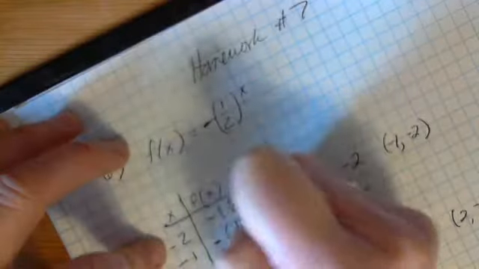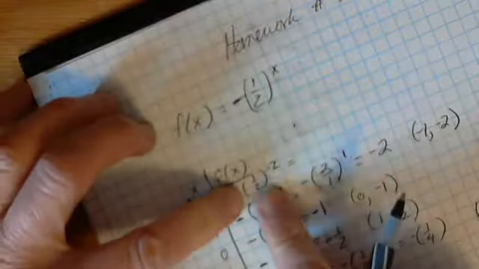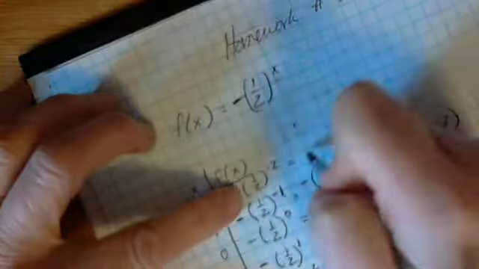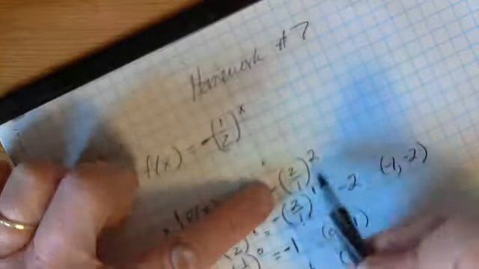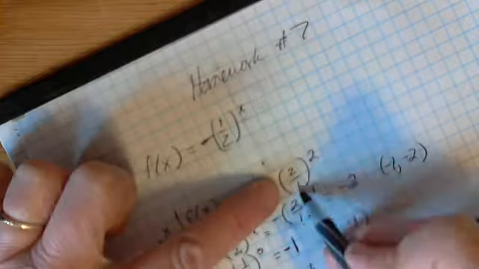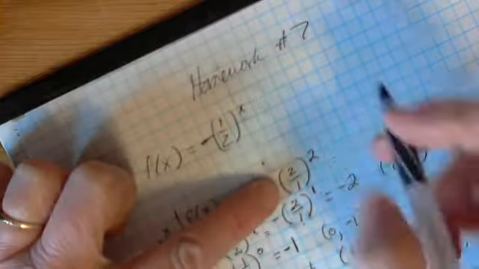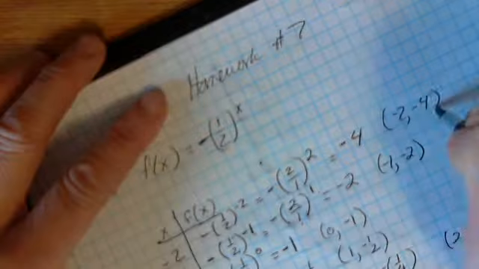Alright, let's put in a -2. 1/2 to the -2 power. So again, a negative exponent will make you take the inverse of what's being raised to that exponent. So I'm going to have the opposite of 2 over 1, and now the power, or the exponent, goes from a -2 to a +2. Again, the order of operations says I'm going to do this first, the exponent, and then apply the negative sign. So 2 over 1 squared is just 2 squared, which is 4, but then I need the opposite. So I input -2, and I got -4.